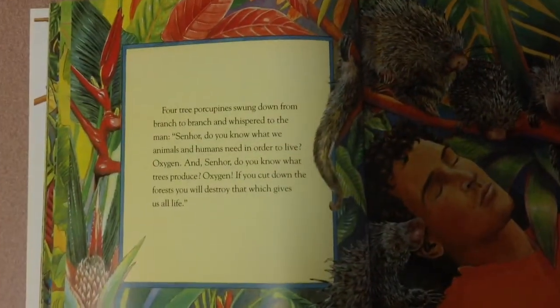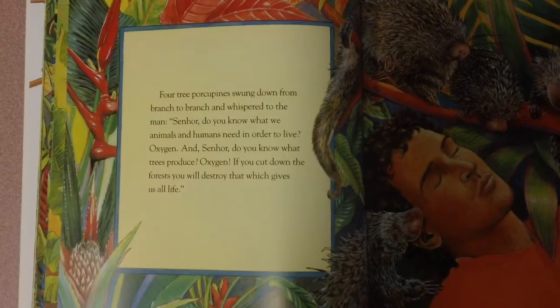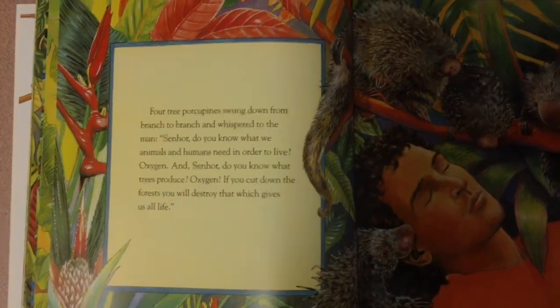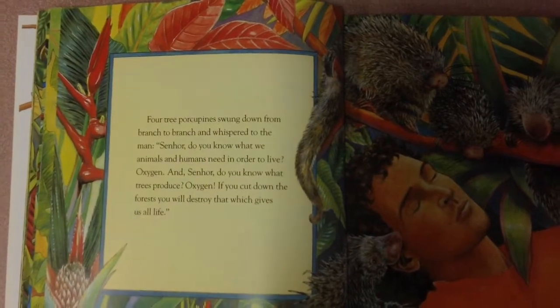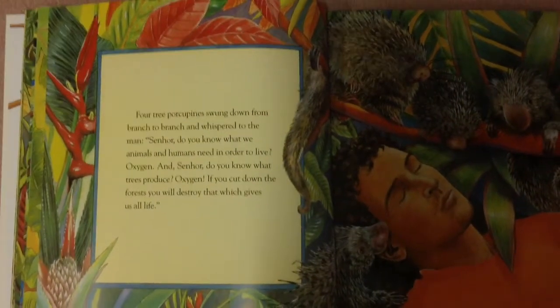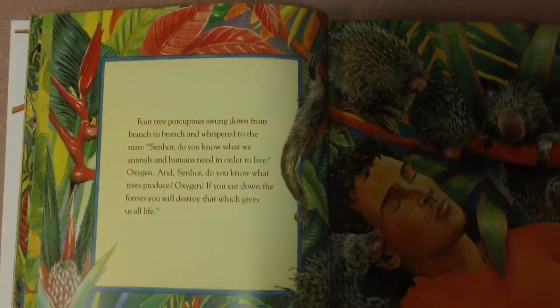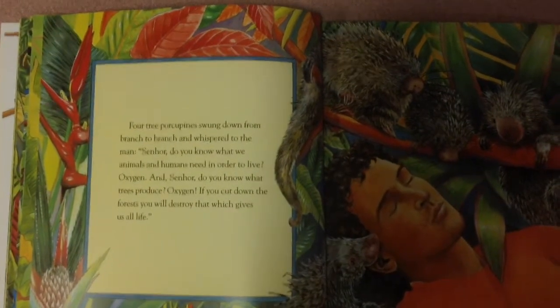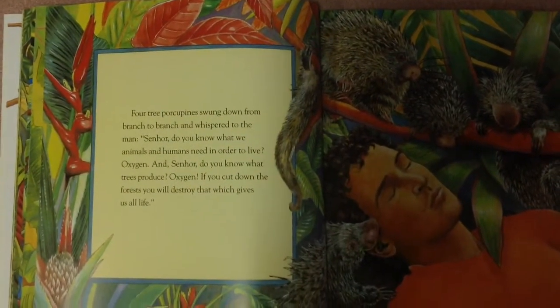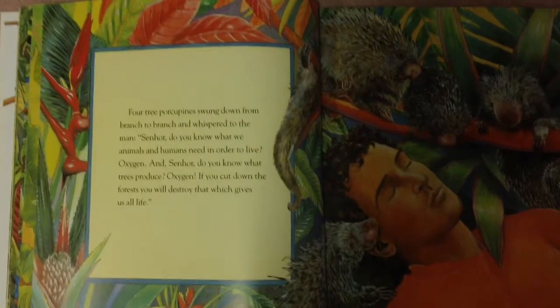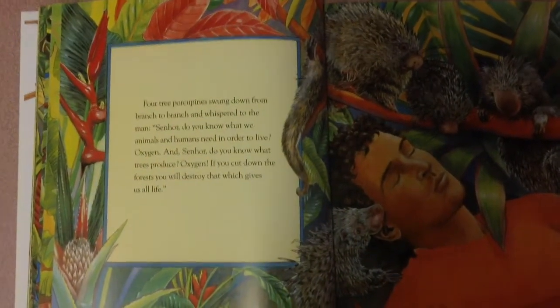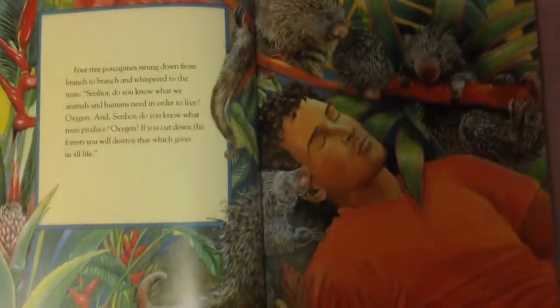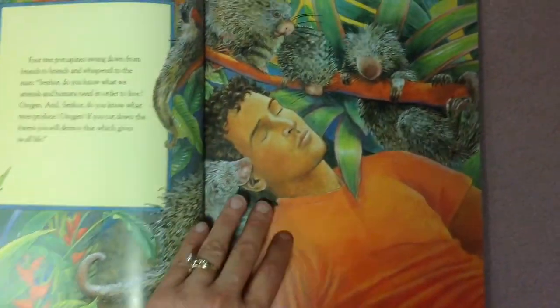Tree porcupines swung down from branch to branch and whispered to the man, "Signor, do you know what we animals and humans need in order to live? Oxygen. And, Signor, do you know what trees produce? Oxygen. If you cut down the forest, you will destroy that which gives us all life."